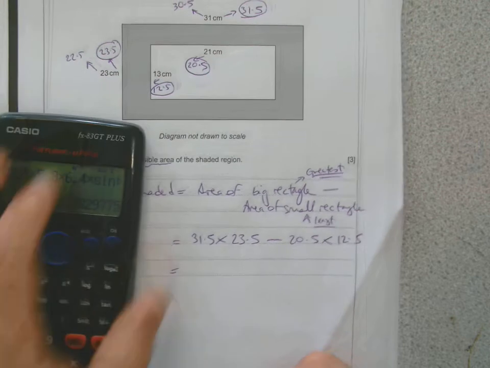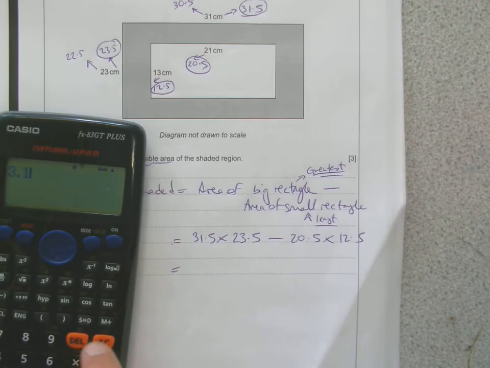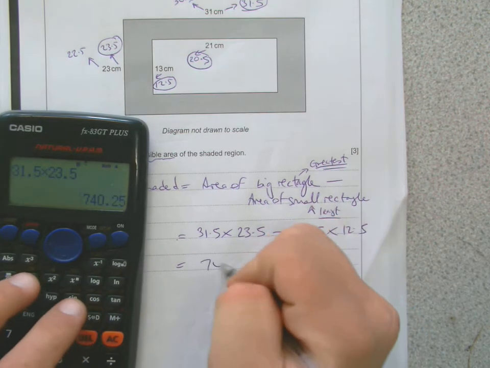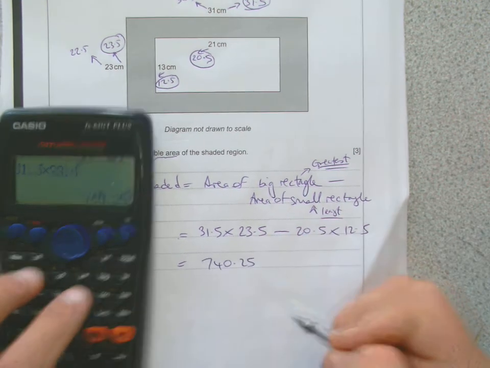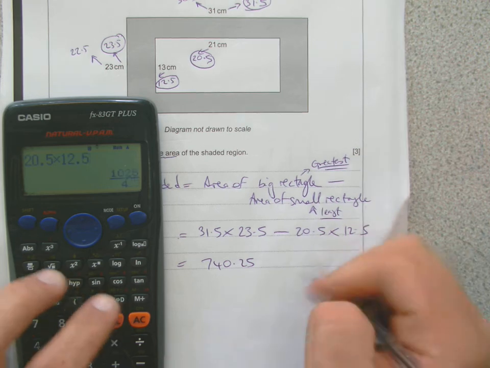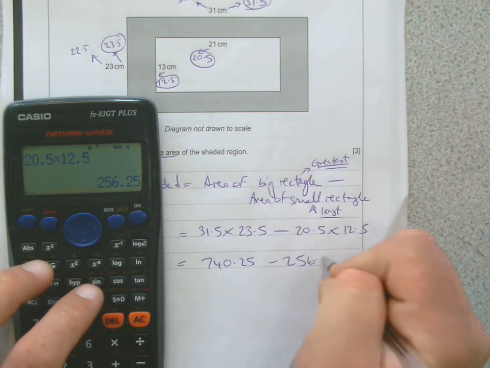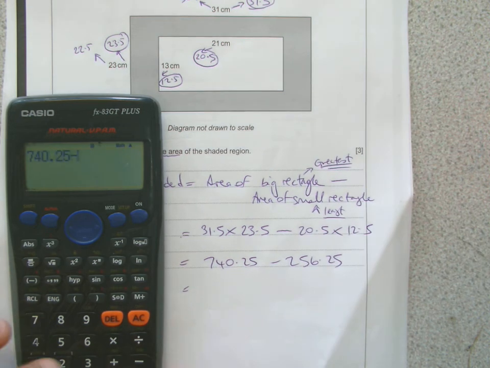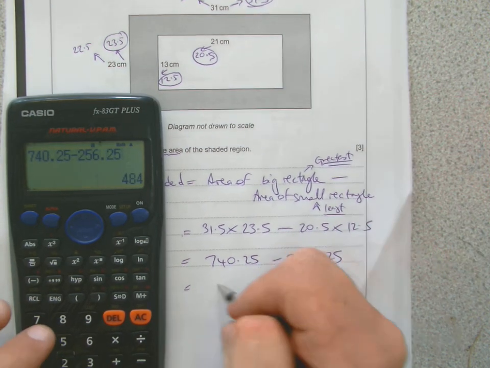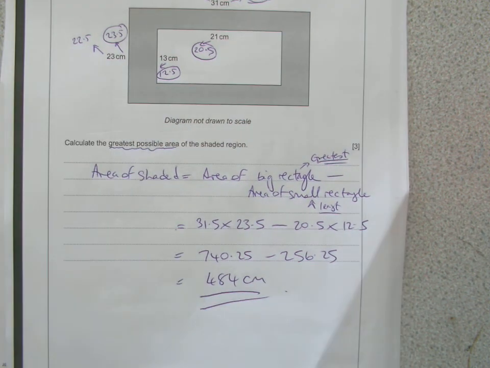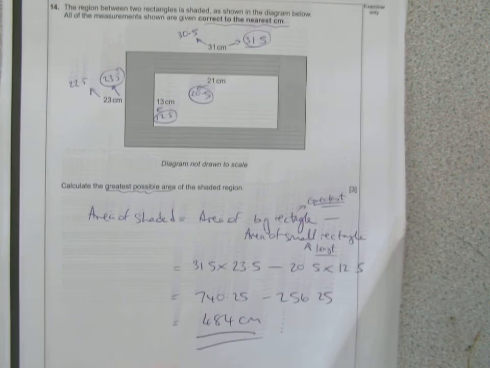Okay, so we'll work them out separately. You could do it all in one go, but I'll work it out separately in case you've done that, so you can check. Better to do it in steps, so you pick up method marks. And then we're just going to take them away. So 740.25, take away 256.25, and we get 484 centimetres. Okay, and we've done that then, obeying these instructions to the nearest centimetre.